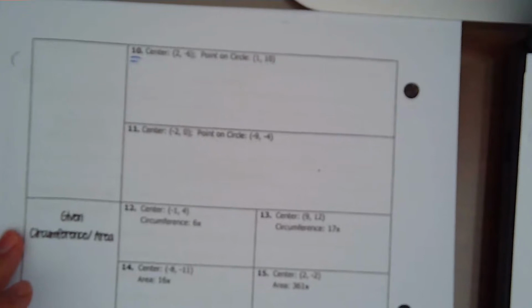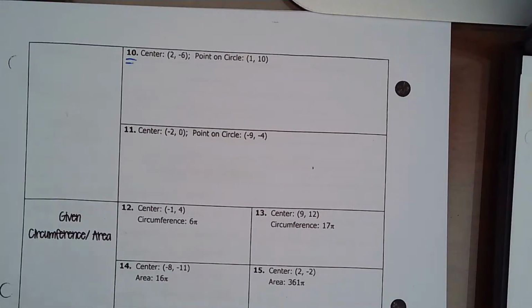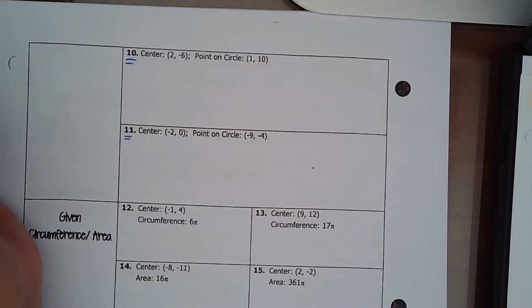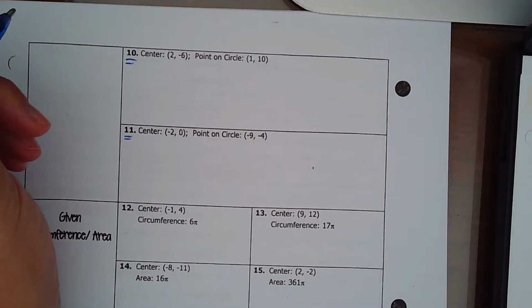I want you guys to go ahead and try these. Number 10, let's let it get a little bit more focused here if it can. There we go. Number 10 and number 11. So pause me and try them. Again, you're going to use the distance formula.